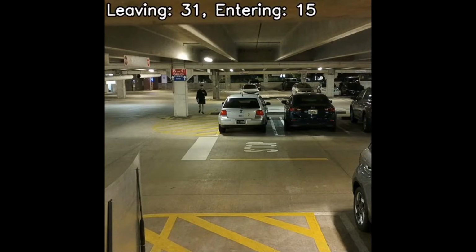For our last edge case, we have people crossing in front of the camera, and as you can see, this does not affect the accuracy of our system, as we have made it to where it should only account for vehicles and nothing else.